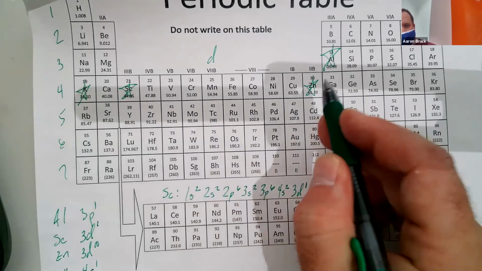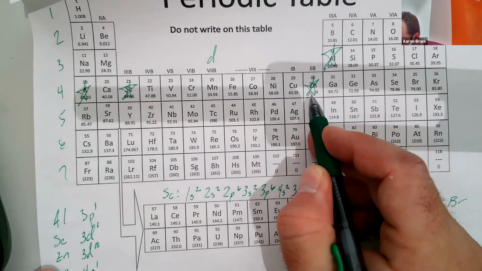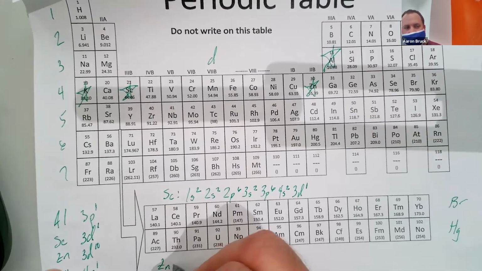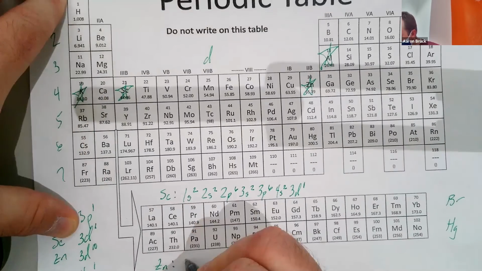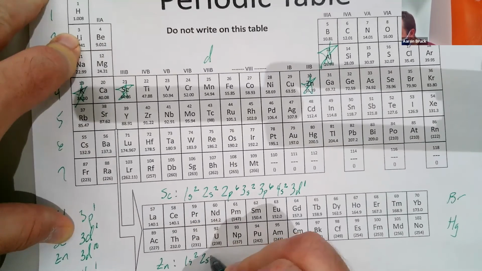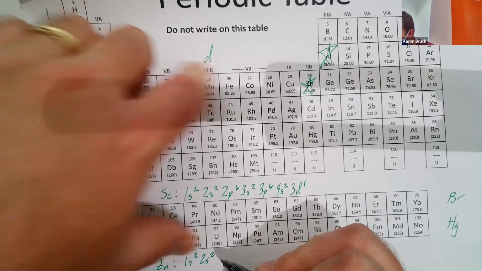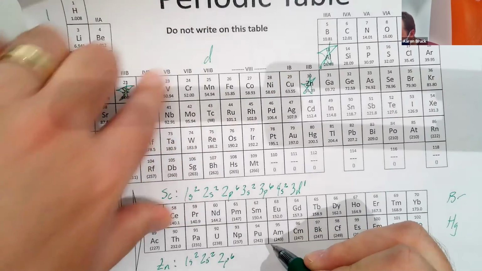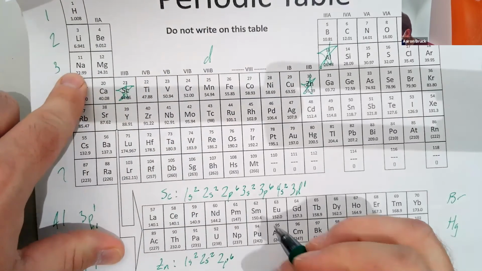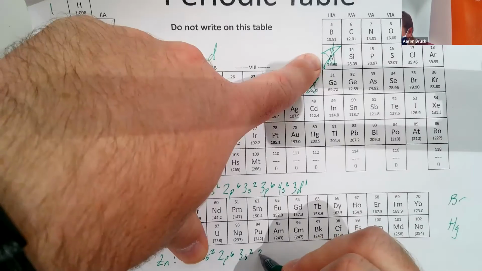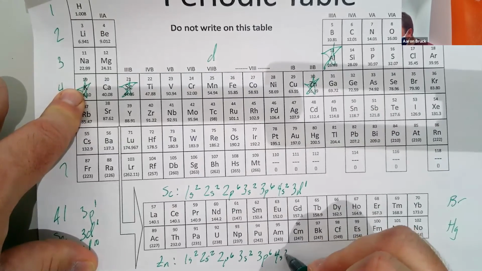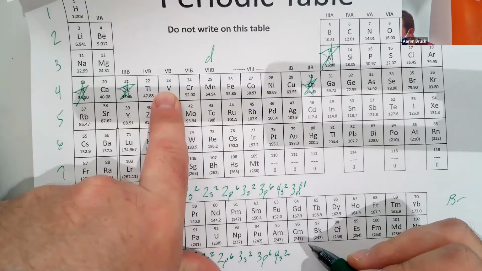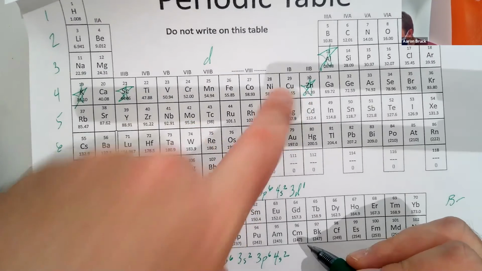For the zinc, it is going to have a very similar looking configuration. Again, starting from the top, 1s2, 2s2, 2p6, 3s2, 3p6, 4s2, and then now we get to zinc's particular configuration, the 3d10.